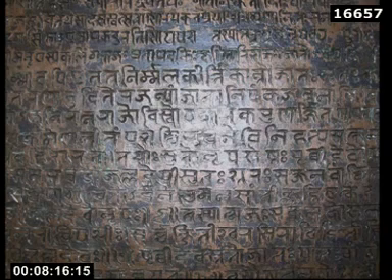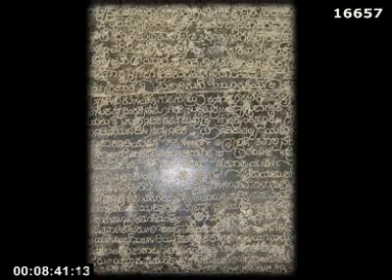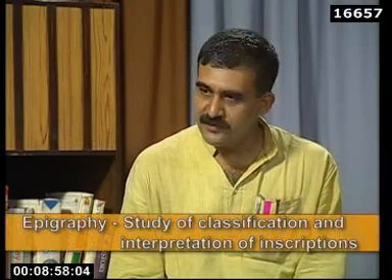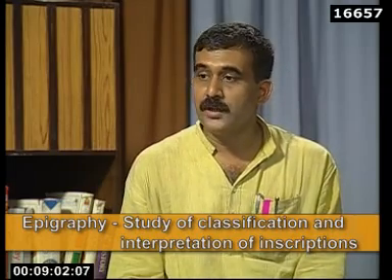Inscriptions are a kind of writing which is either embossed or engraved on a durable material like stone or metal sheets such as copper plates. They can be distinguished into two types. One is public documents, either administrative manuals or administrative information or royal eulogies, and the other can be classified as private information, donative types of inscriptions. The study of inscriptions pertains to a discipline known as epigraphy. It is a kind of science because it pertains to the classification as well as interpretation of the inscriptions that have been found.